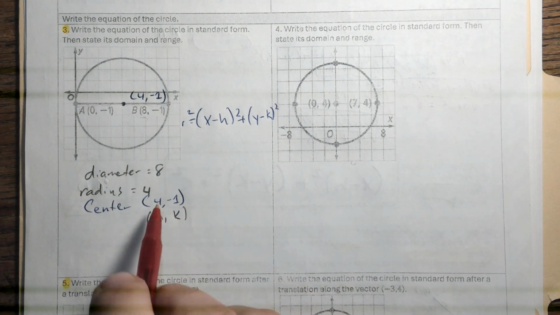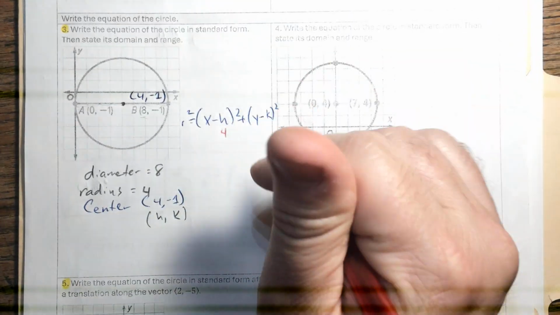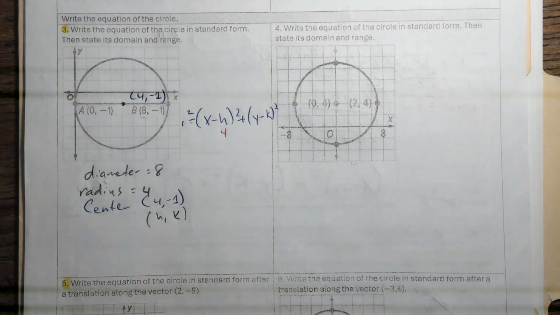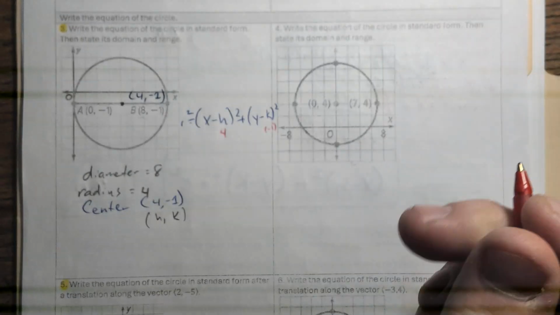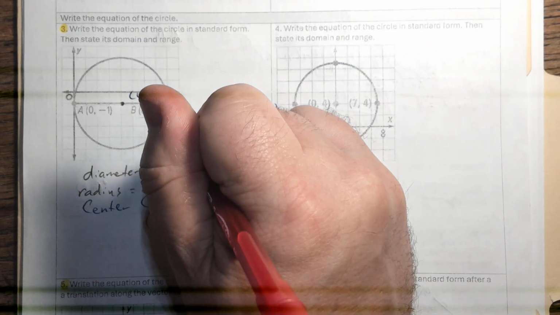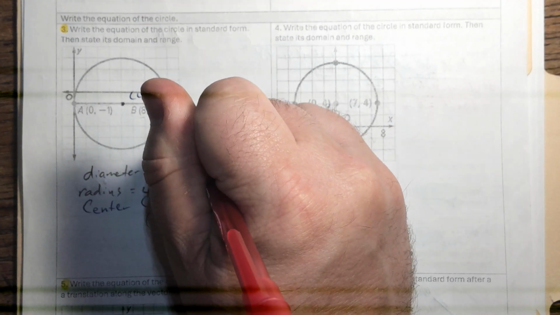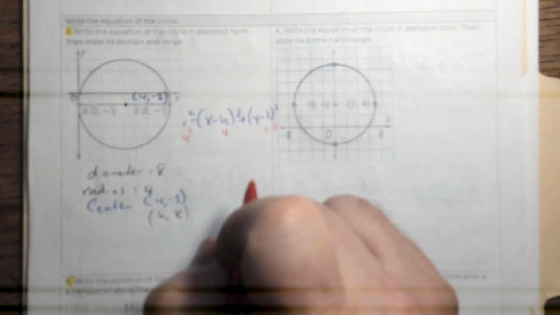So our center, our h is 4, our k is -1. Okay, and our radius is 4. We're going to square that because in standard form it's actually squared, you'll see.